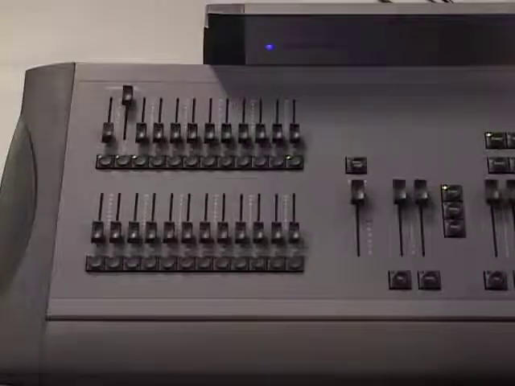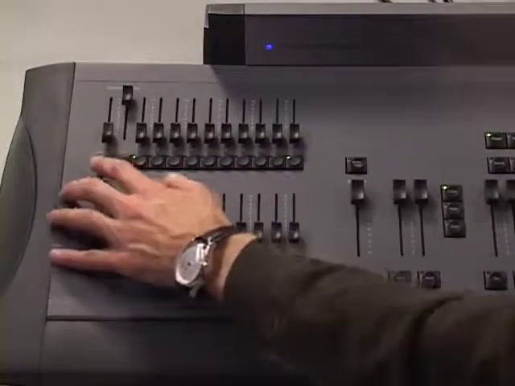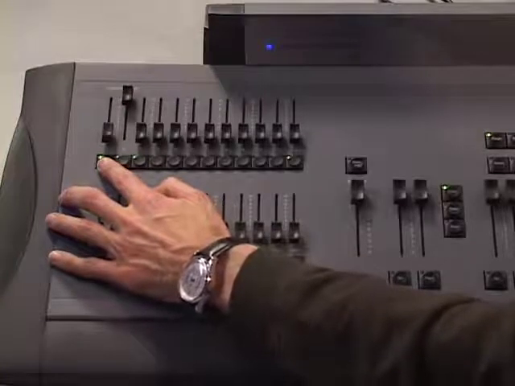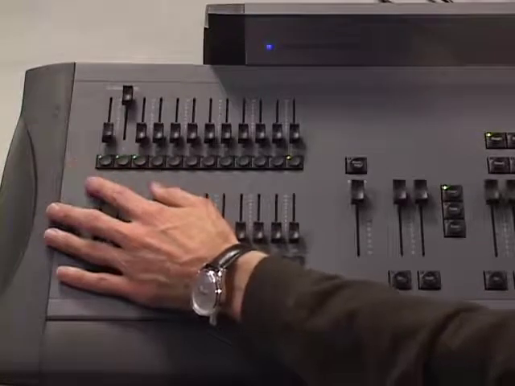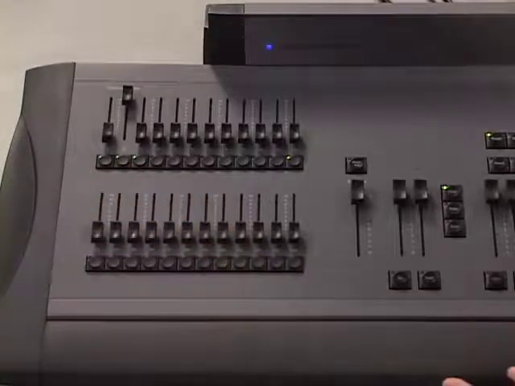In this section, we want to cover a little bit more about your submasters, specifically how you can assign timing parameters to the subs. The Express console has the ability to assign timing parameters to the bump buttons on your console so that you don't have to actually use the faders to run your subs. You can do that with the buttons. So let's see how that is implemented on the desk.